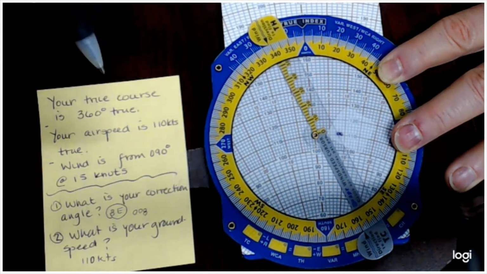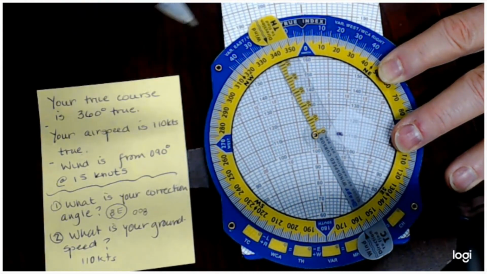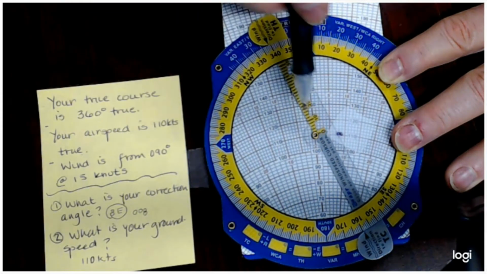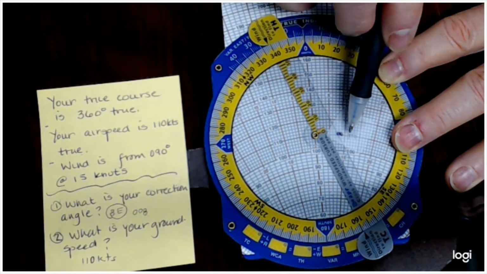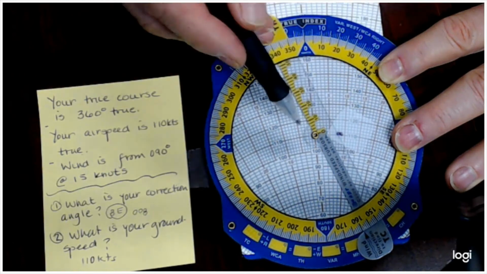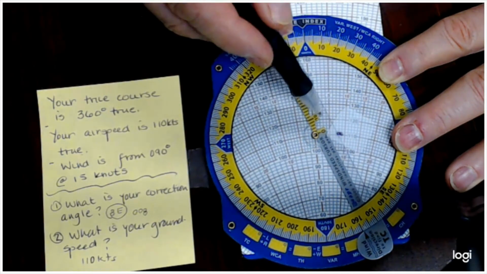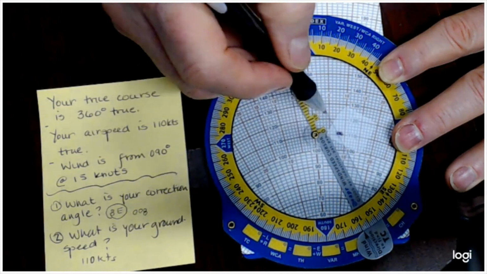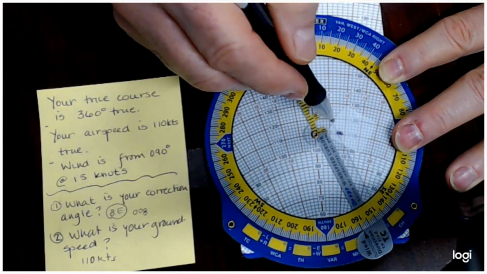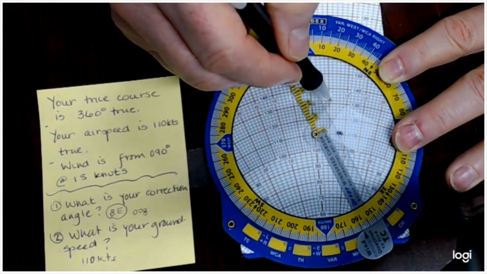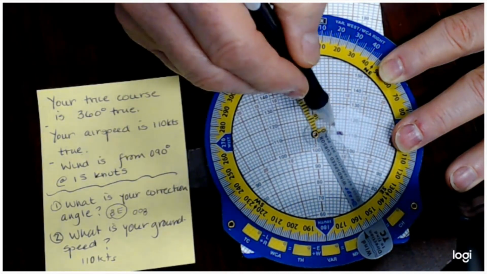Then, to know what's my correction angle, obviously if the wind's coming in that direction, you're going to have to correct in this direction towards it. So your correction here is going to be, there's 5 degrees, and if you're above 100 knots, each tick is a knot.